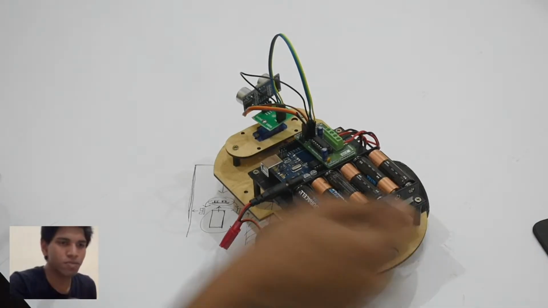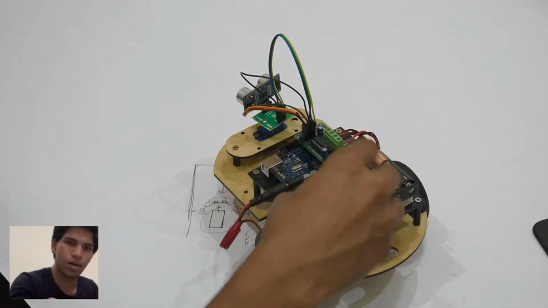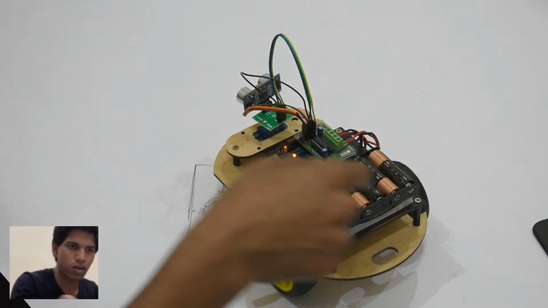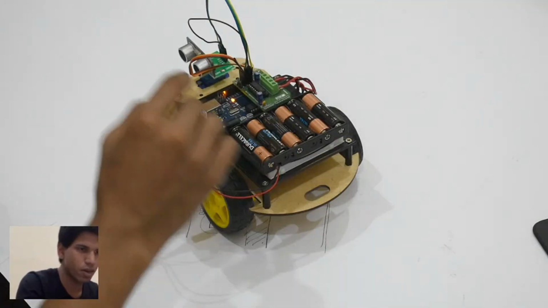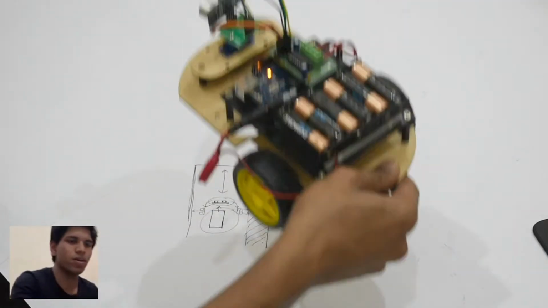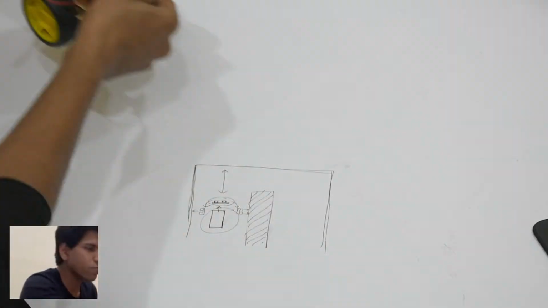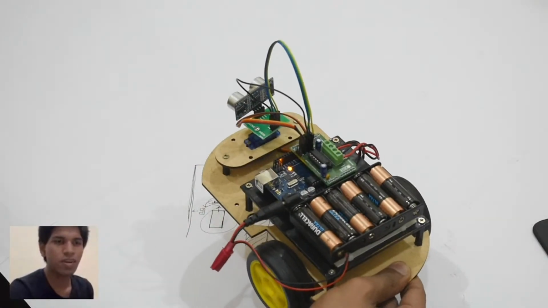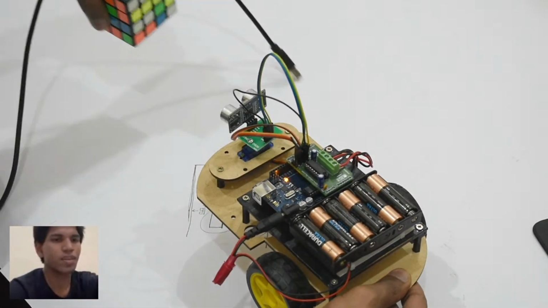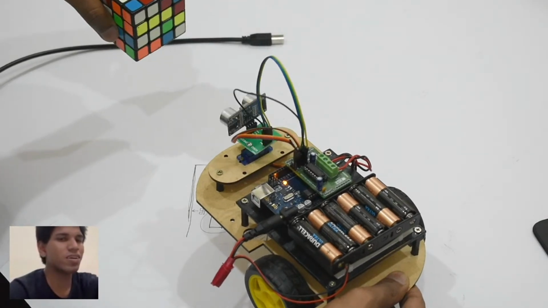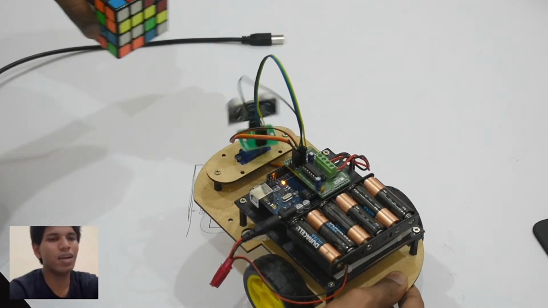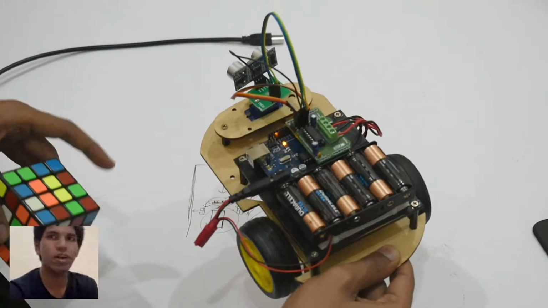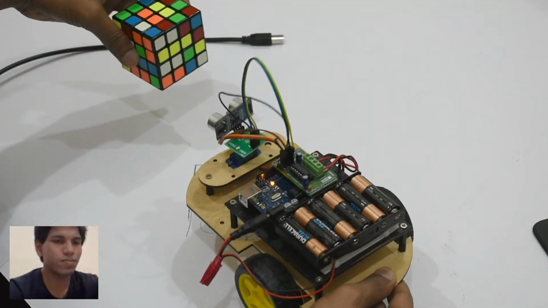If there is no obstacle, it will move front. I'm turning on the car. It will move front. So now it detected an obstacle in front, so it stopped. And every time it detects an obstacle, see, it turns to the left and right, and then tries. I'm holding my car here, so it's not turning.